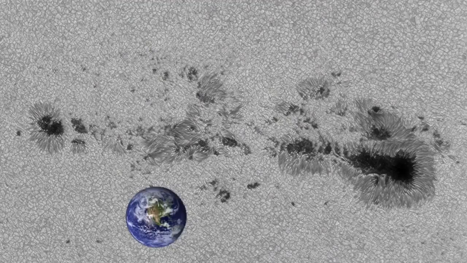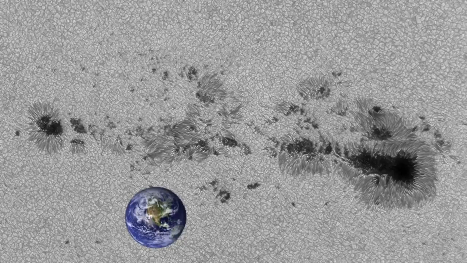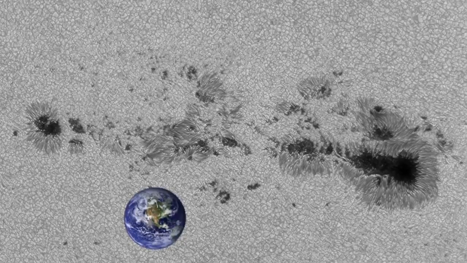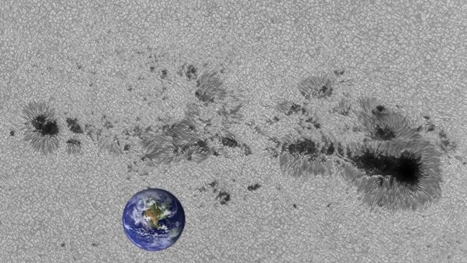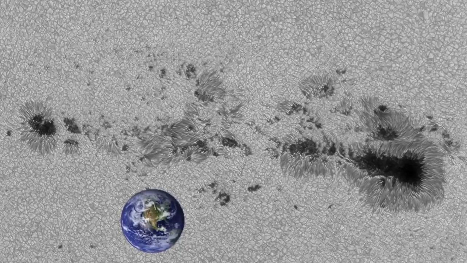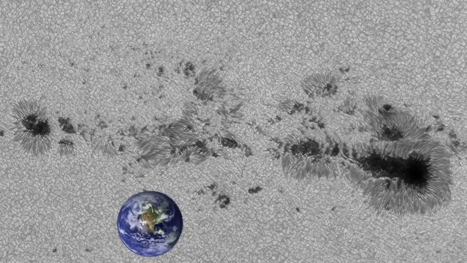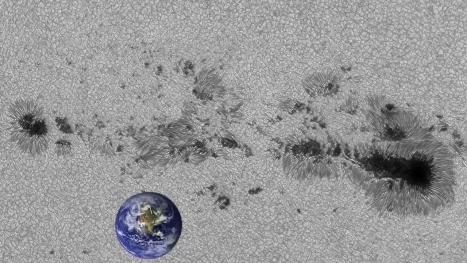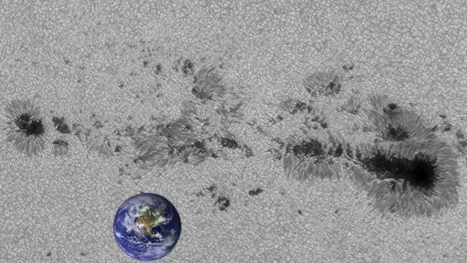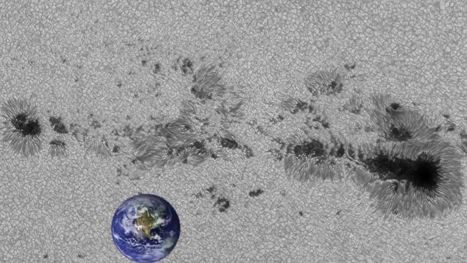The sun's magnetic fields are very complex. The sun is not just a big bright ball of glowing gas. It is also a big ball of magnetic fields. But they tend to concentrate into very small, very strong magnetic field regions. And you see several of these here.